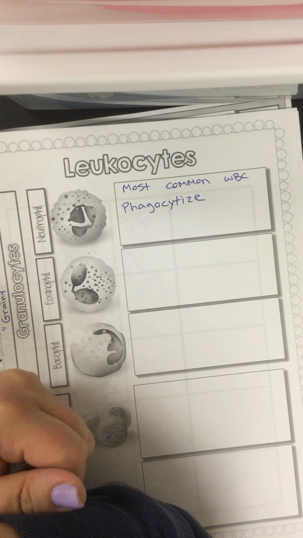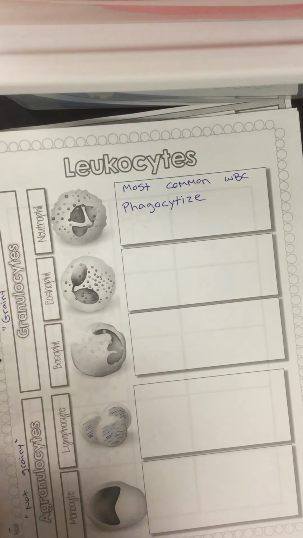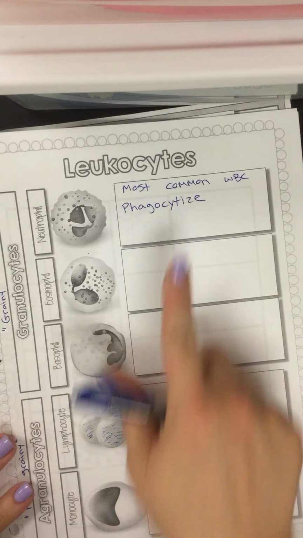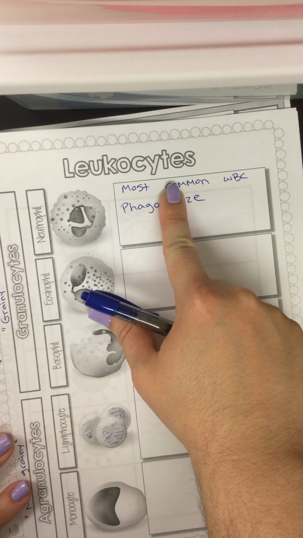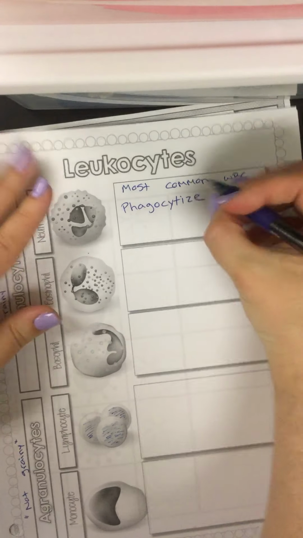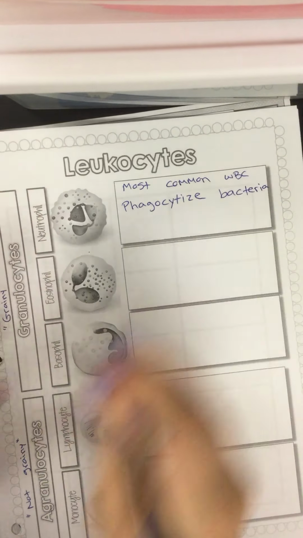Phagocytize, which is a little more specific. Phagocytosis happens when the cell reaches out and surrounds the thing and pulls it inside. So basically when we say that white blood cells are attacking, they're doing phagocytosis. Google phagocytosis if you're not sure about that. Basically, they attack bacteria.